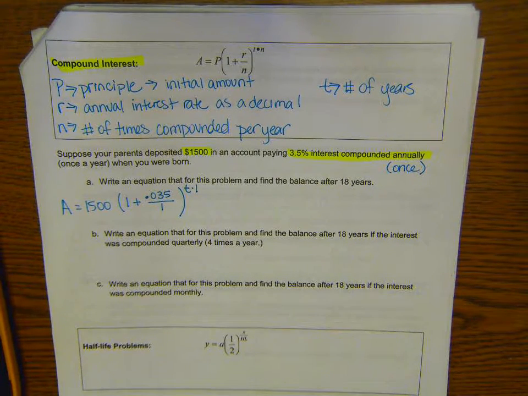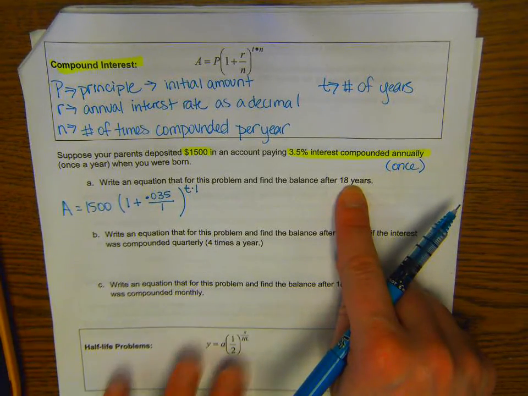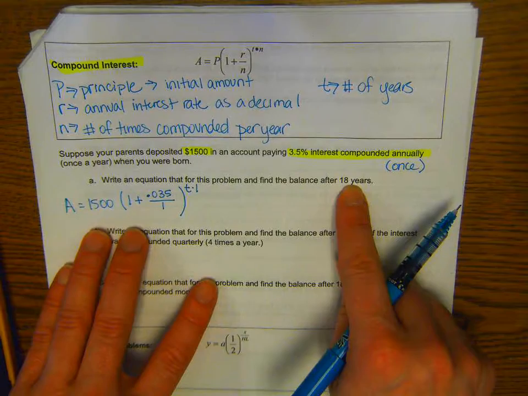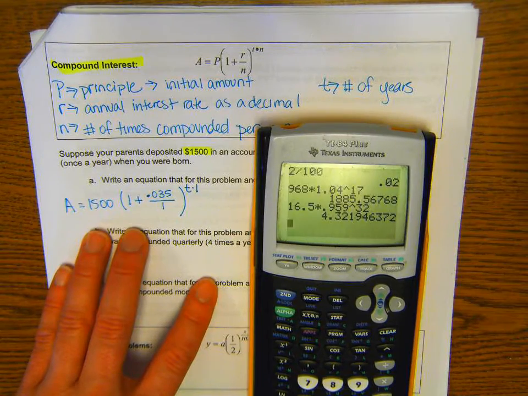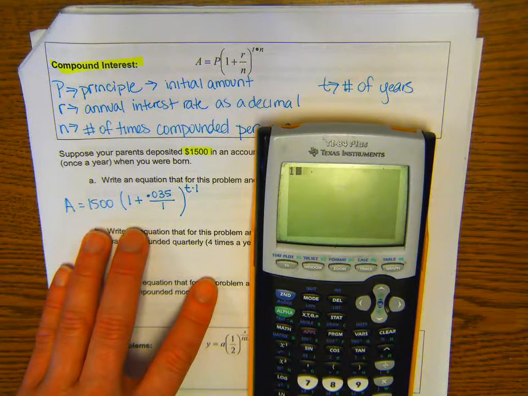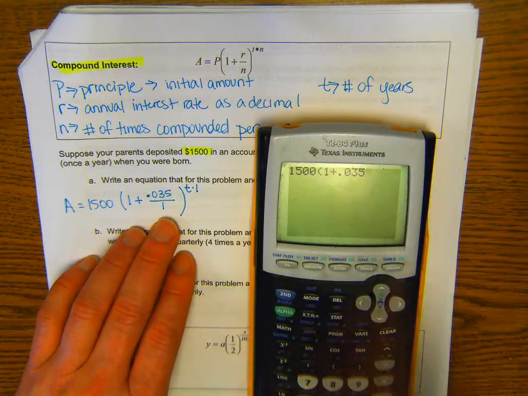But I ask you to do this for 18 years. So you're going to want to use parentheses on your calculator, and just do it with me a second. We're going to do 1,500, and then 1 plus 0.035. You could do the divided by 1 if you want, but we won't need to.